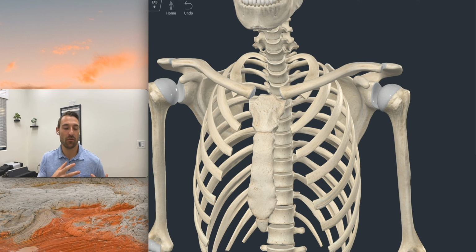Today we're going to be going over the structures of the shoulder girdle, some of which you're going to see of the torso as well, and also common problems that can occur with that. So I'm starting with the deeper structures, the bony structures, first.